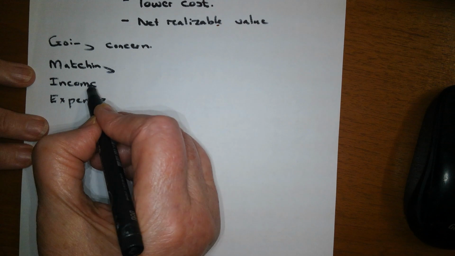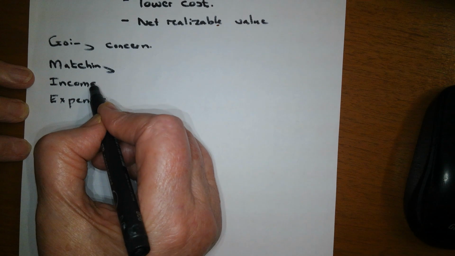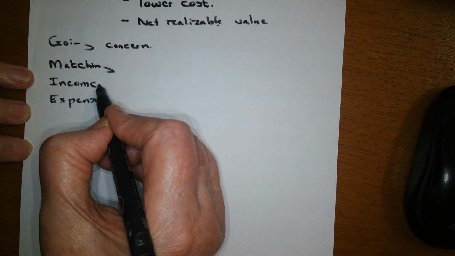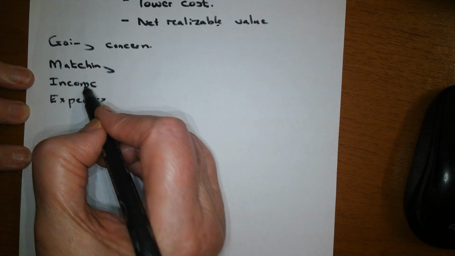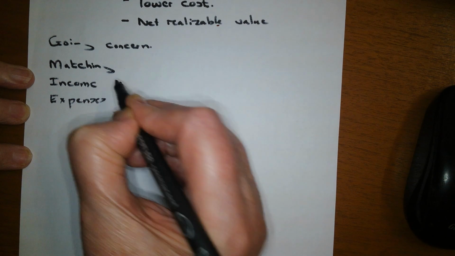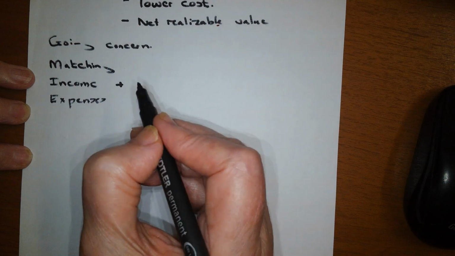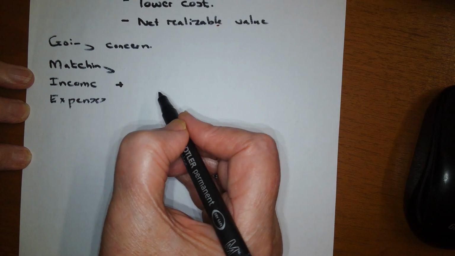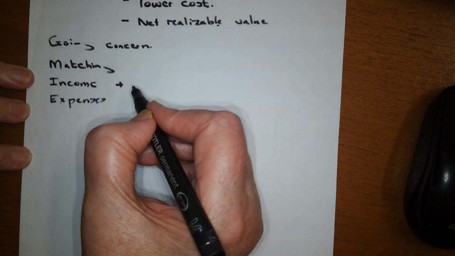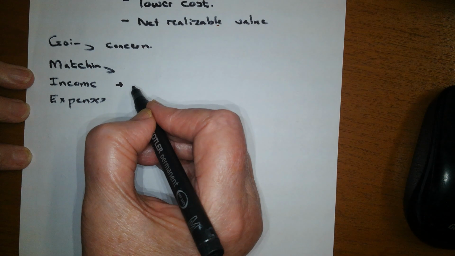So say for instance, we didn't get all our income. Some of the money must still come into the business. Then I will add that additional income because it's still income for the current year, although I'm going to receive it in the next financial year.